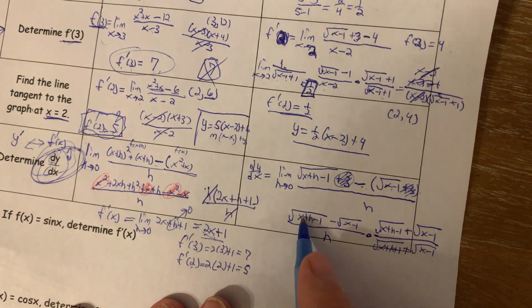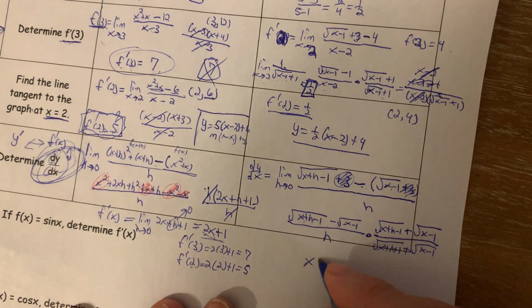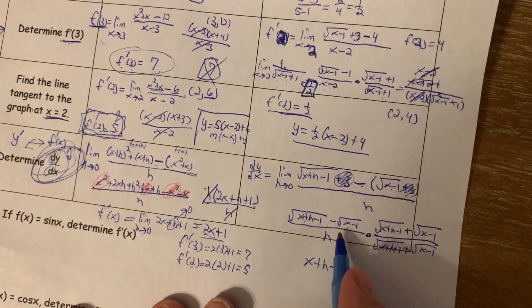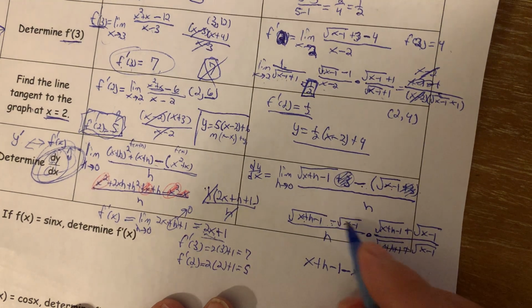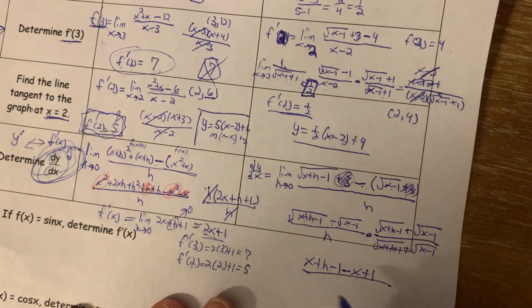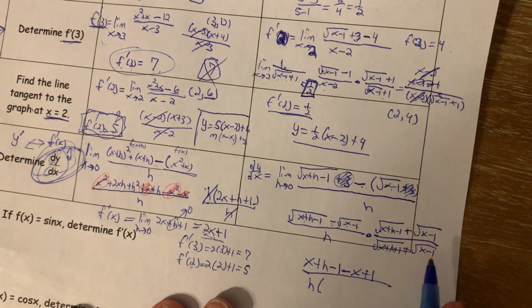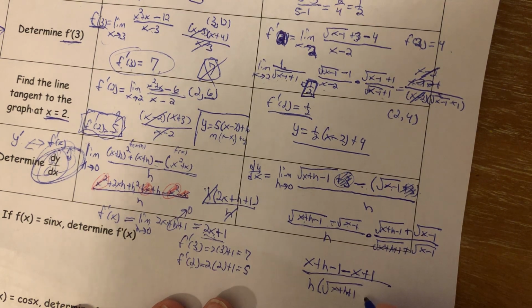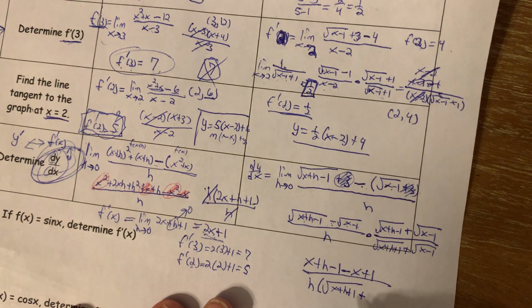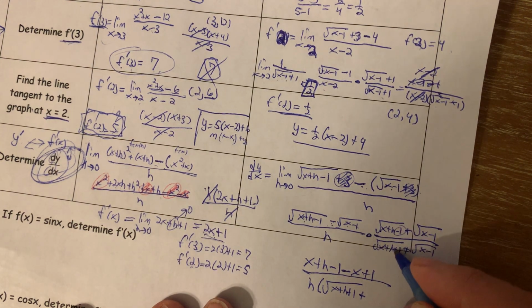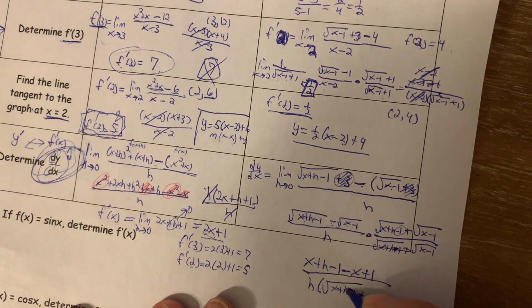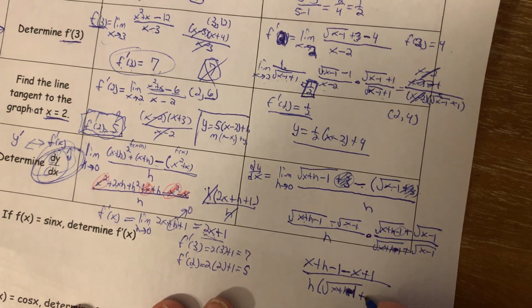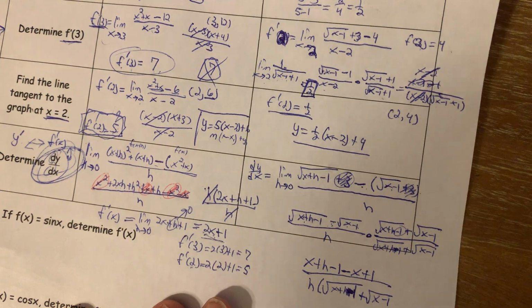And in the top, we've got a square root times a square root. That will cancel out and we get x plus h minus 1, minus, these square roots will cancel out, and this minus will distribute. We need to be a little bit careful here. It's going to be minus the x, minus the negative 1 is plus 1, over, and we're going to leave the denominator factored. So h times square root of x plus h plus 1 plus, oh, hold on. This was a minus 1 here, so this should also be a minus 1. I'm sorry, guys, that is a minus 1, plus square root of x minus 1.